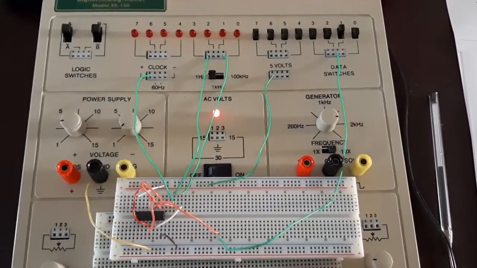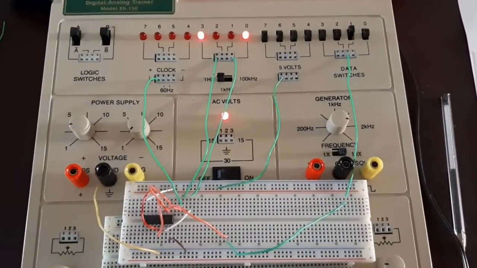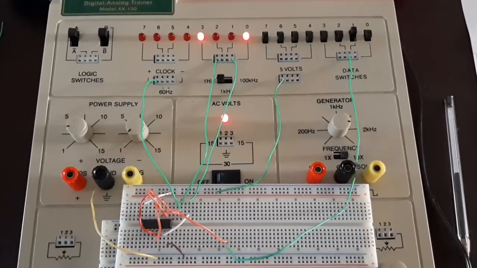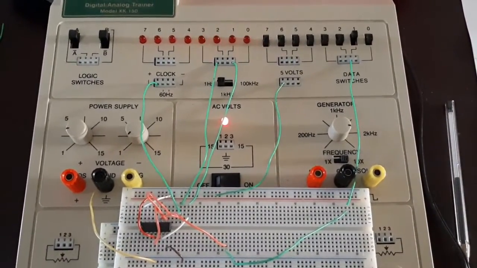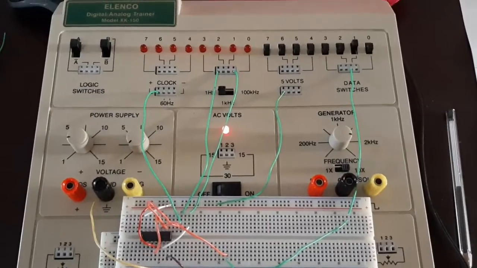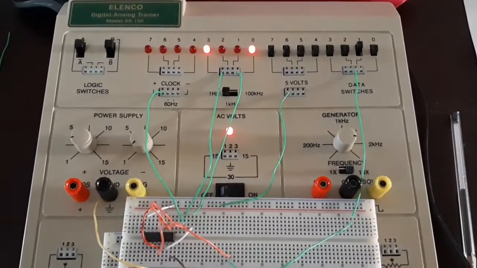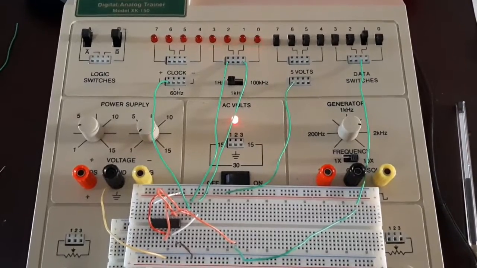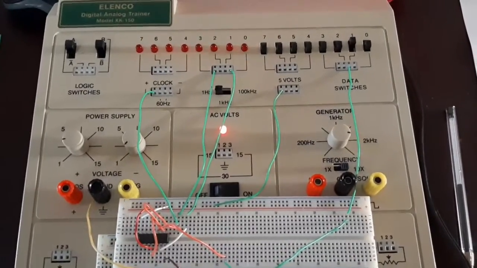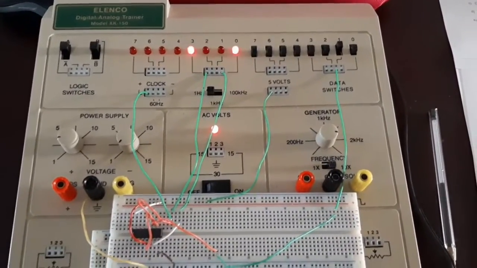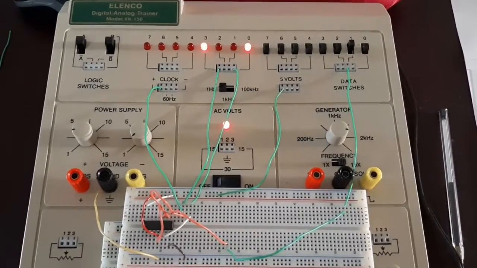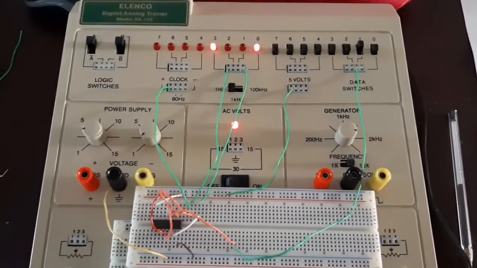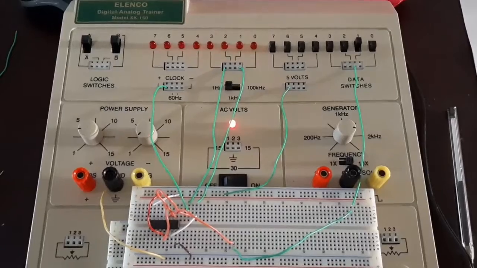So in an exclusive NOR gate, for the output to be high, both inputs must match. Since the input A is consistently high, the output is only going to be high when the square wave signal is high. So that's why they're blinking at the same time. So when one input is consistently high and the other input is the square wave, the output will only be high when the square wave is high.